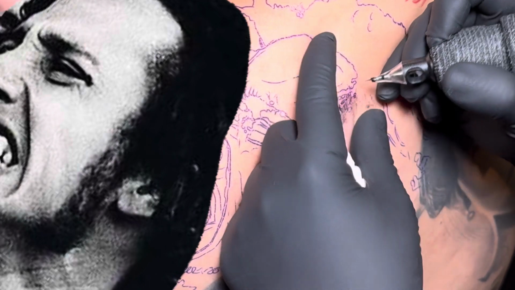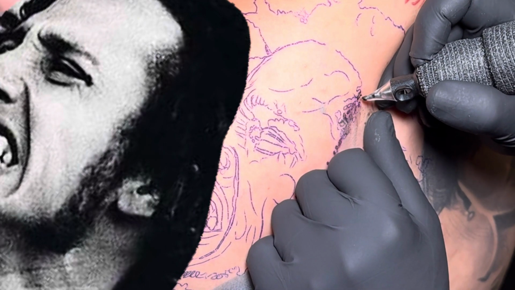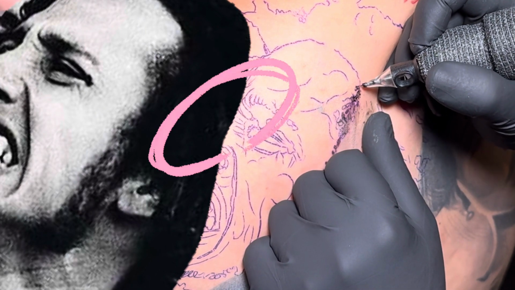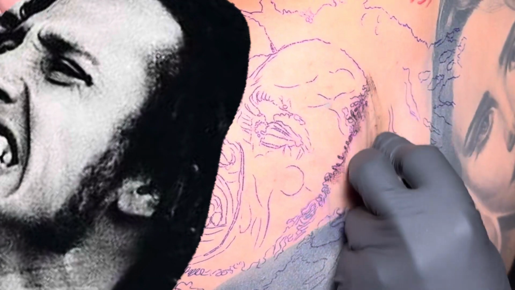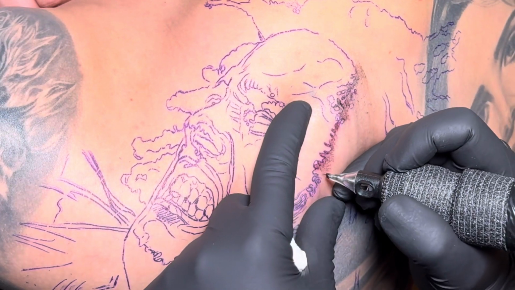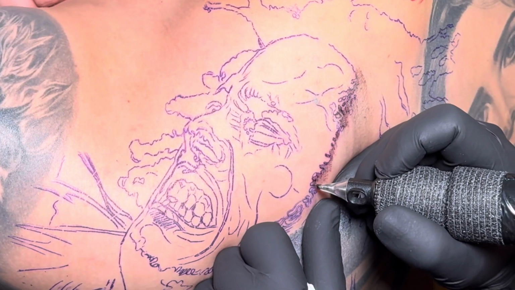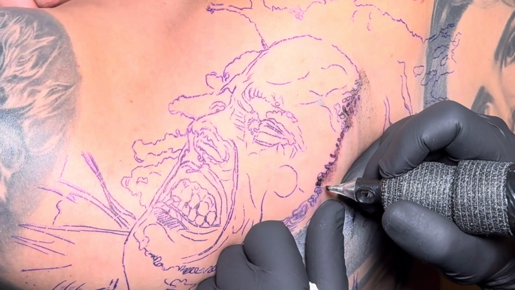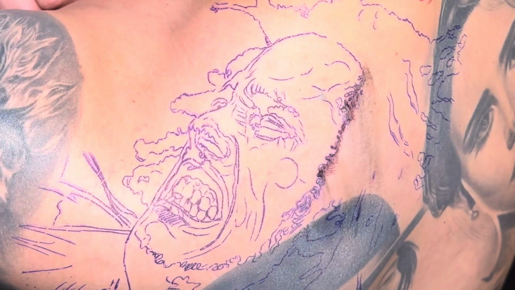So what I'm gonna do next is I'm gonna go back through with a 9-round shader, and I'm just gonna make little circles, like a little circle motion. And what I'll do is I'll give it kind of that impression that there's a texture of hair. So this is like his hairline. Just kind of going in there. Not trying to be too perfect.